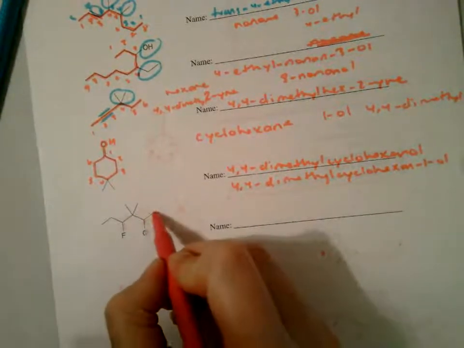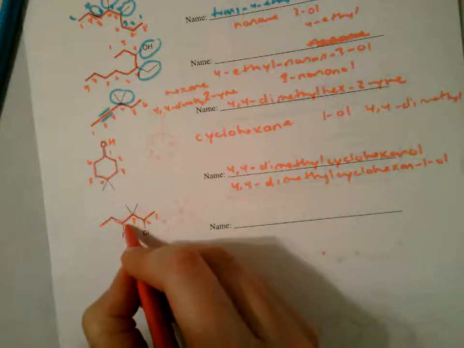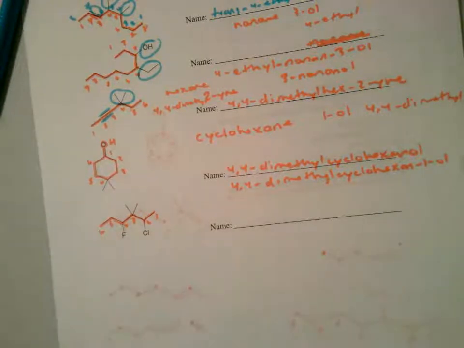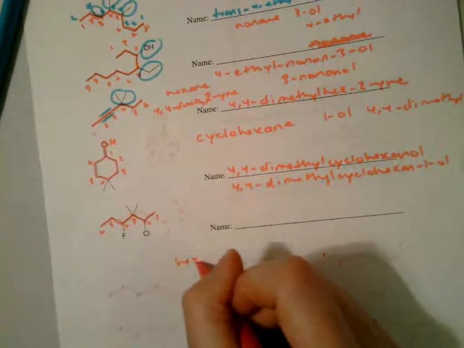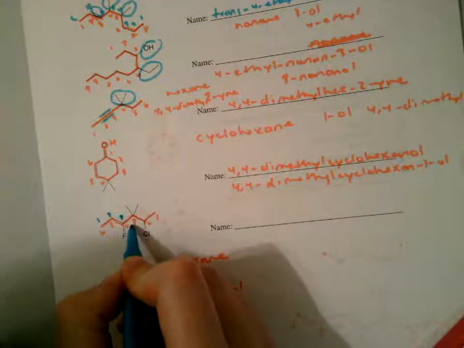Okay, and then 1, 2, 3, 4, 5, 6. That's the parent chain. It looks like hexane. If we numbered it from this way, you'd get 2-chloro, 3,3-dimethyl, 4-fluoro. I think if you numbered it from the other way, it would be 3, 4, 4, 5.